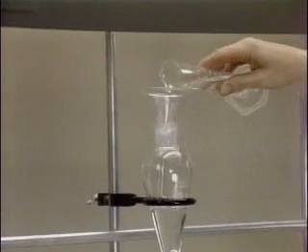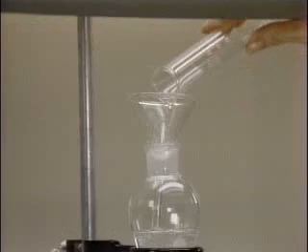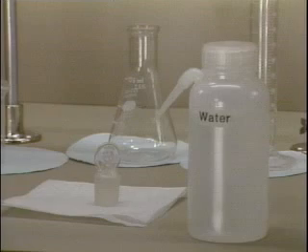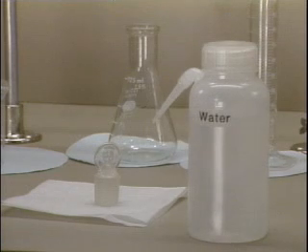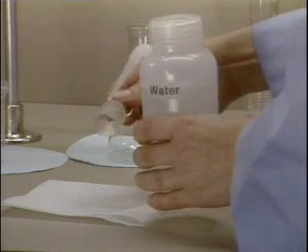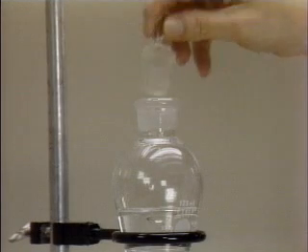Next, extracting solvent is added to the solution in the separatory funnel. If the stopper has a ground glass joint, it should be moistened with water to prevent the escape of organic solvent and to prevent the stopper from sticking. The separatory funnel is stoppered.